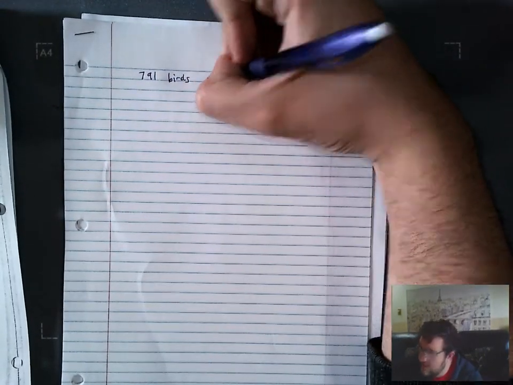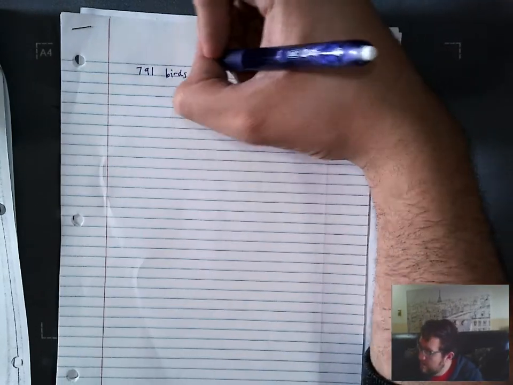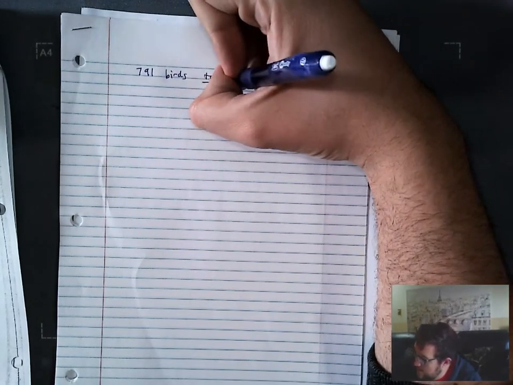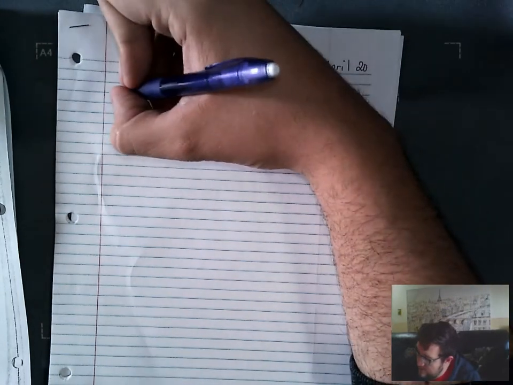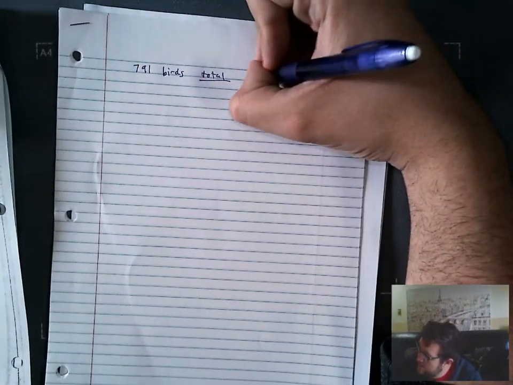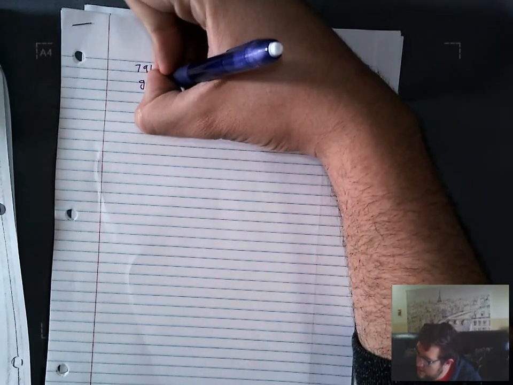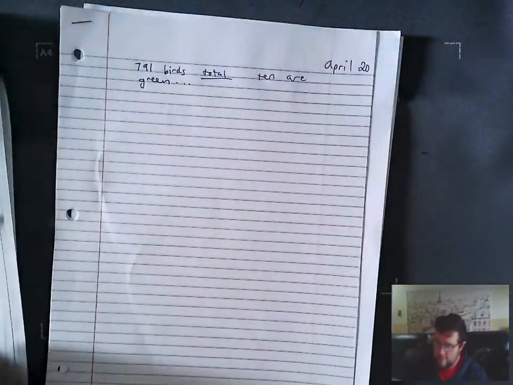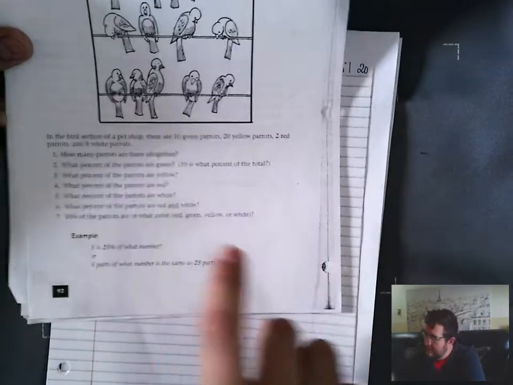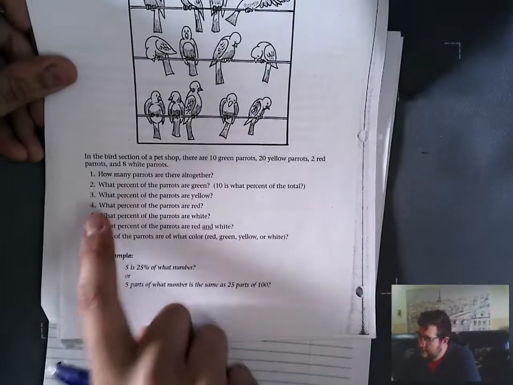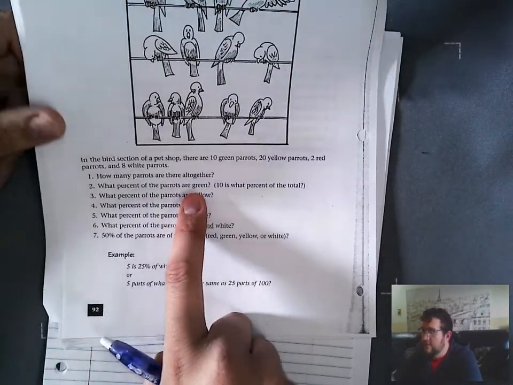It's totally made up, so don't worry about it. If we have 791 birds total and 10 are green, they're asking what percentage of the parrots are green.